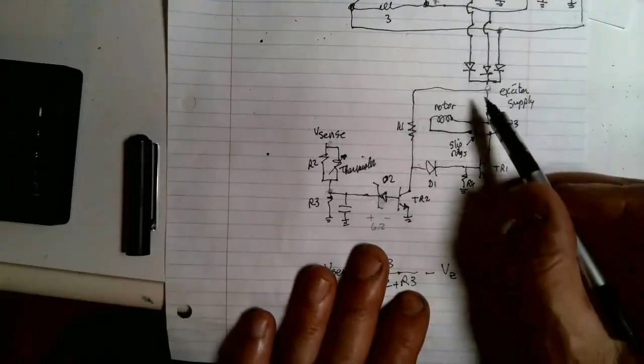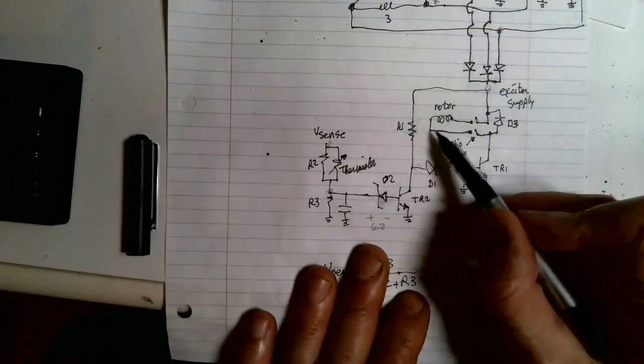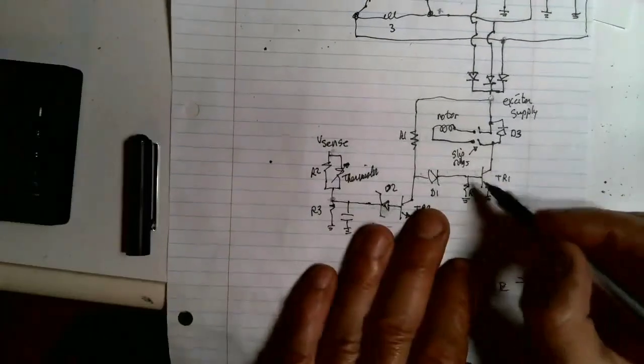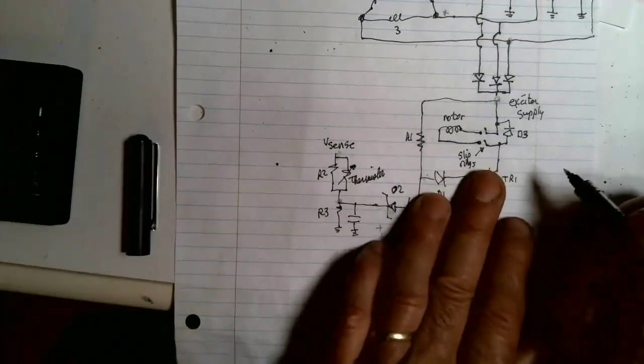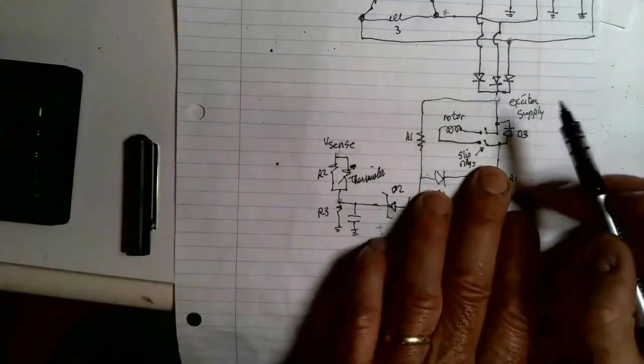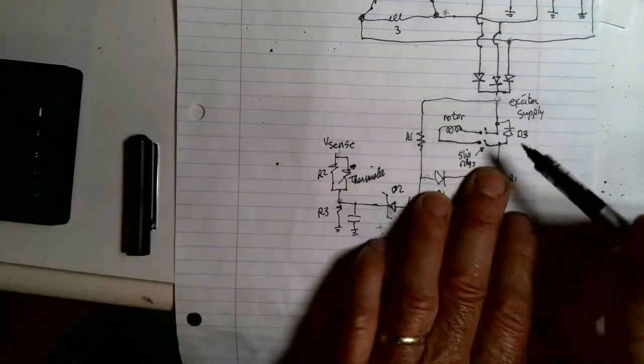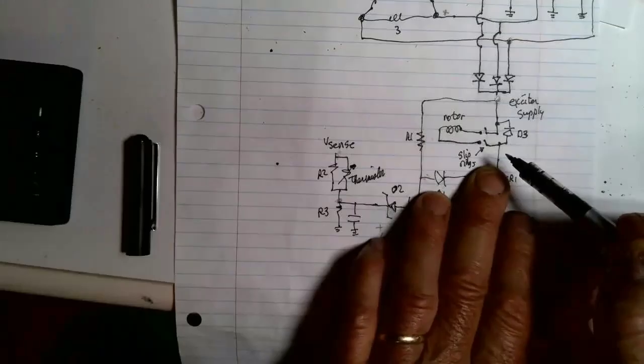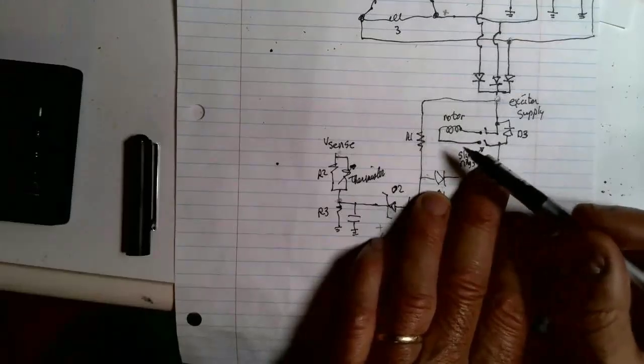Consider, again, in normal operation, I have current flowing like this. If I shut this device off really quick, if I try to take it out of the picture, I'll put my finger over it so it's like it's gone, that current is not going to stop instantly. You know, one way or another, that current is not going to stop instantly.